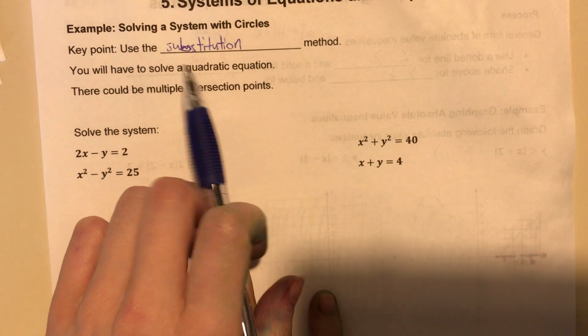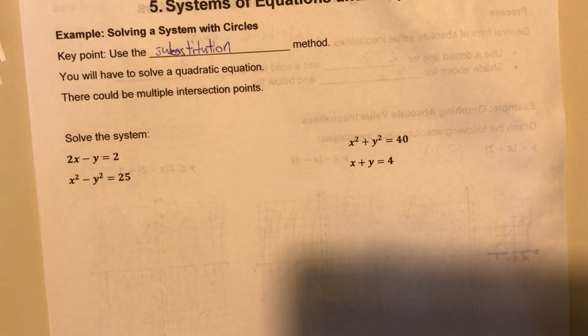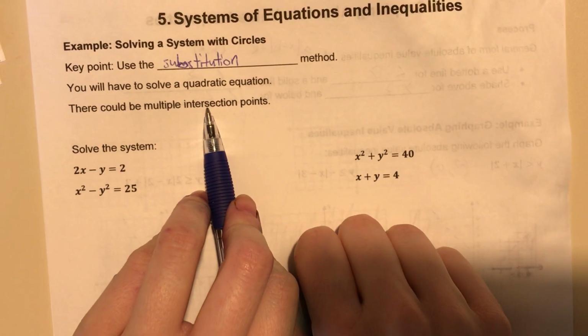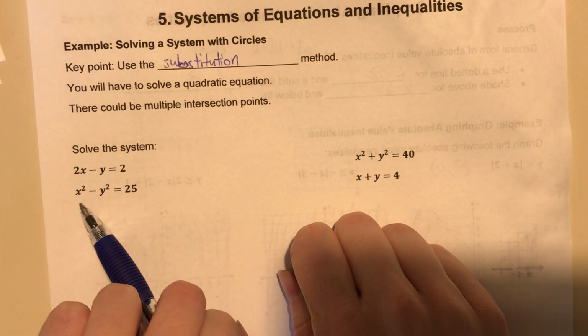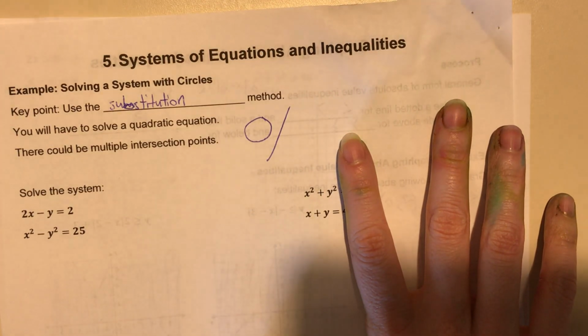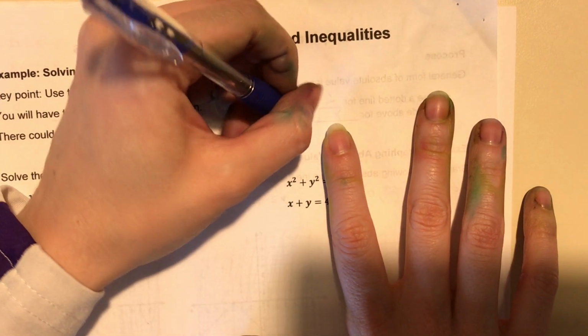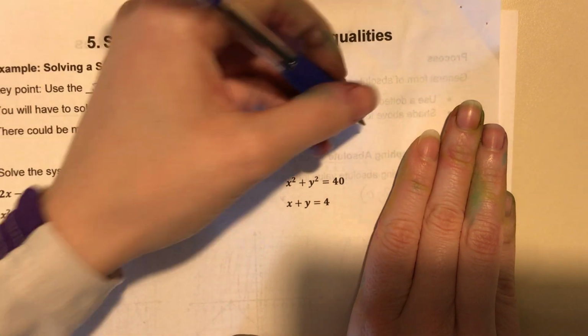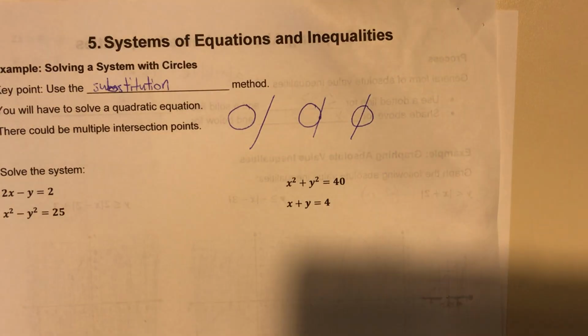However, we're going to have to solve a quadratic equation. So we're going to bring back in some of our parabola strategies, our quadratic equation solving strategies, in order to do these. And the other thing is that there could be multiple intersection points. If we're talking about a line that's intersecting a circle, it's possible that we could have no intersection points, a line and a circle that don't touch. We could have one intersection point, that would be if we had a tangent line, or we could have two intersection points. All of those possibilities need to be considered when we're solving systems that involve circles.